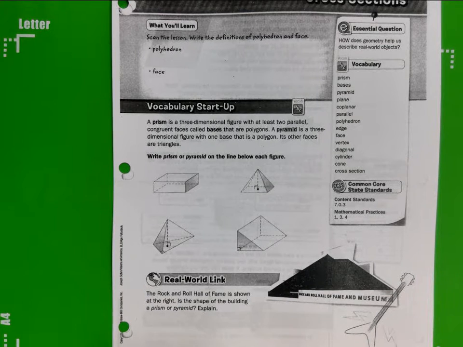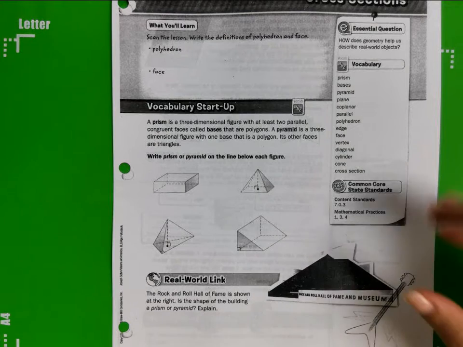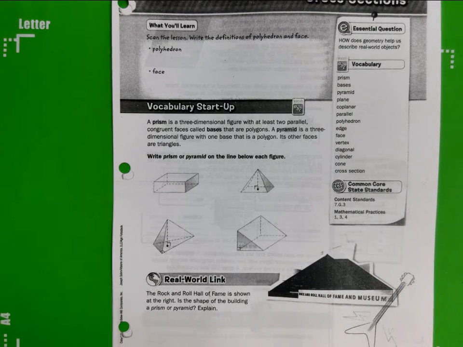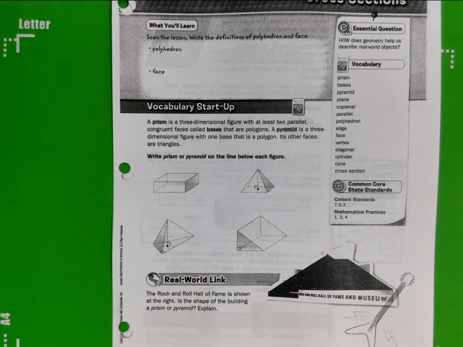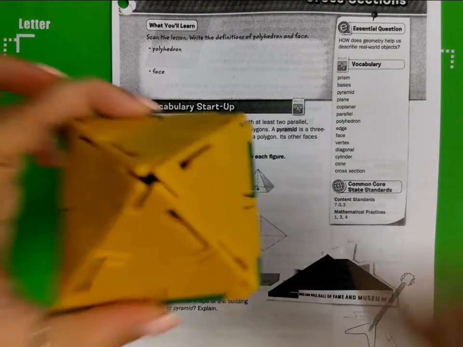Okay. If I have a pyramid, it's a three-dimensional figure with one base that's a polygon. Okay. So a polygon, remember, that's just at least a three-sided figure. So my base is a square. All the other sides, faces, are triangles. So a pyramid will always have some type of polygon as a base, and then all the other sides will be faces. Okay.